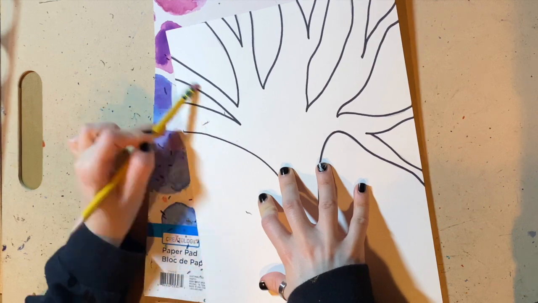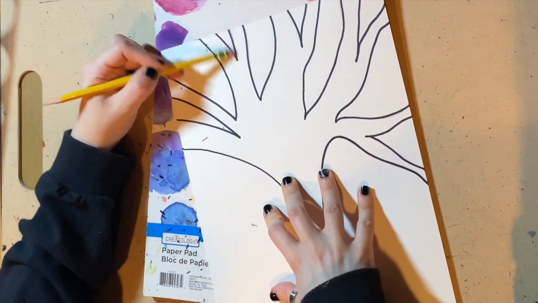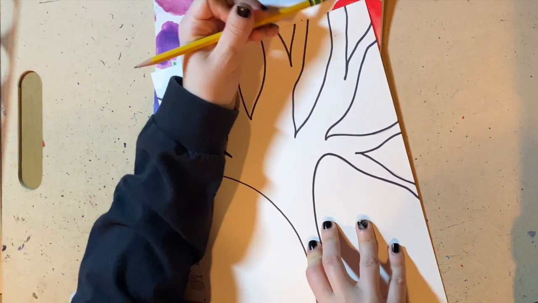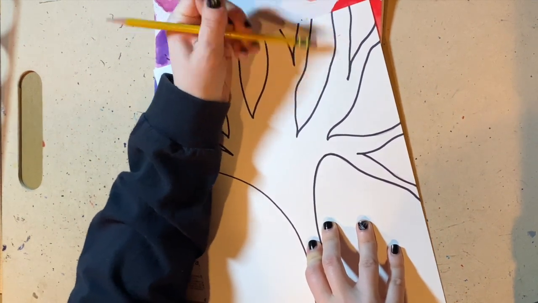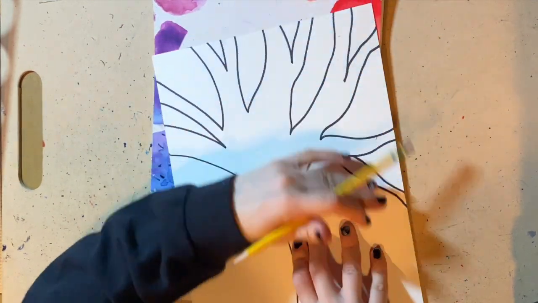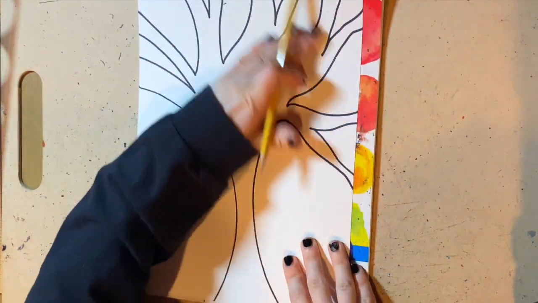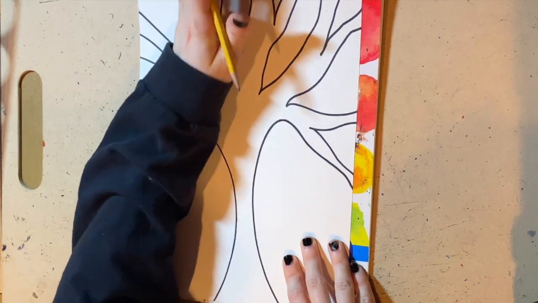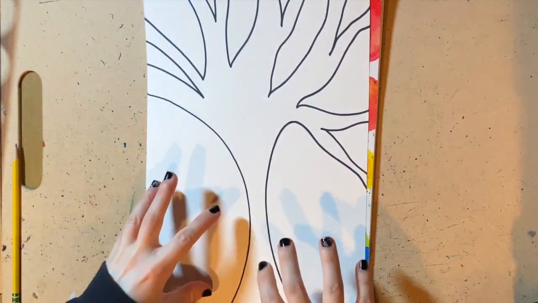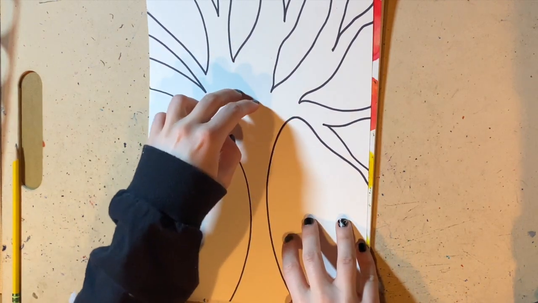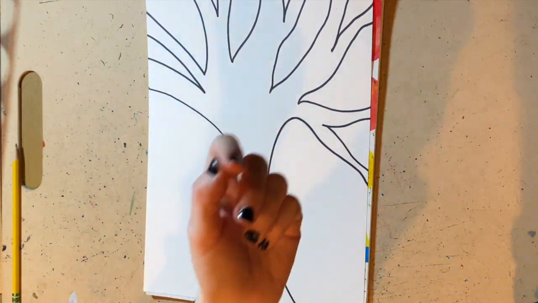I'm just going to now erase the extra lines that are the pencil marks, because we do not need those. And the tree is going to be white. We're going to have a white tree. You're not going to color anything that is inside the tree. We're going to work on lines.